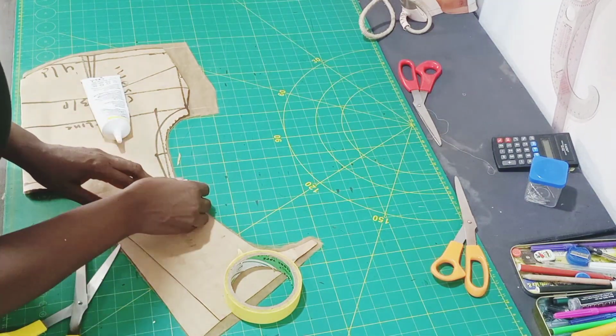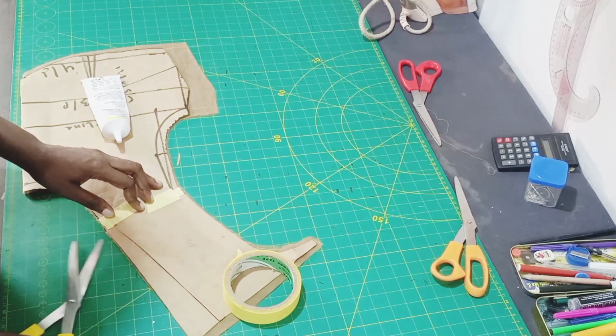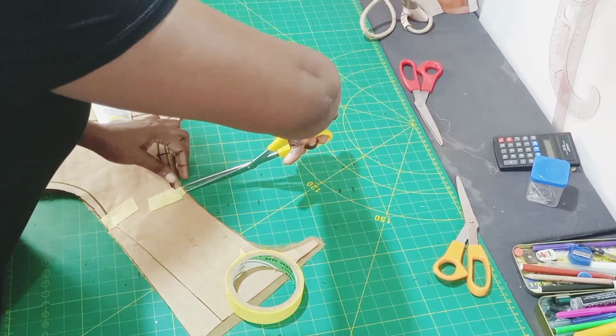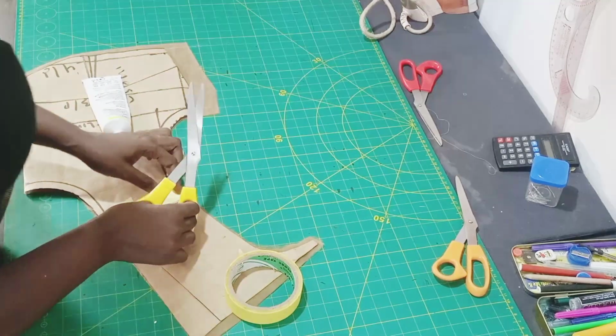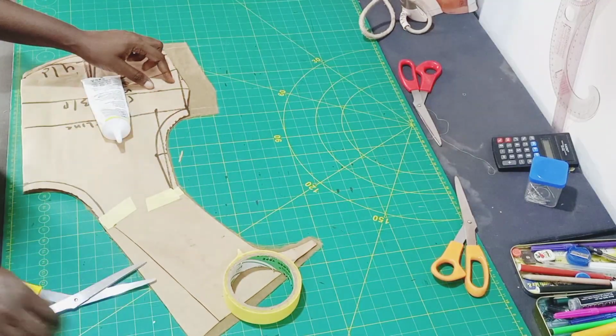Now for the armhole point there, notch it so that you will know where you're going to attach your sleeve. You know how to attach your sleeve. You won't get confused.